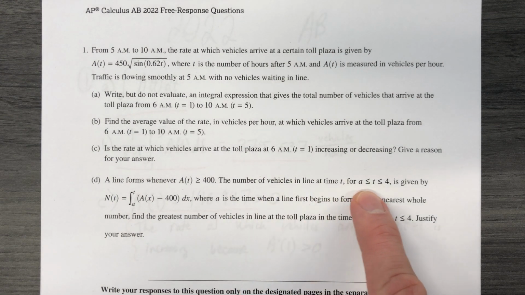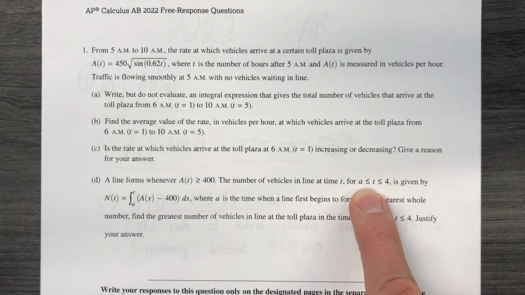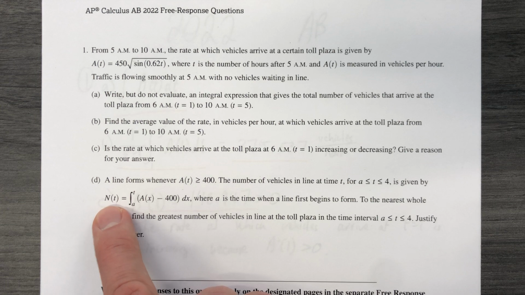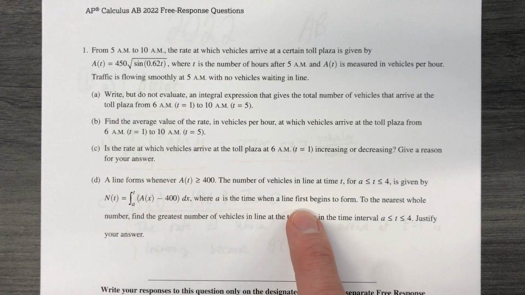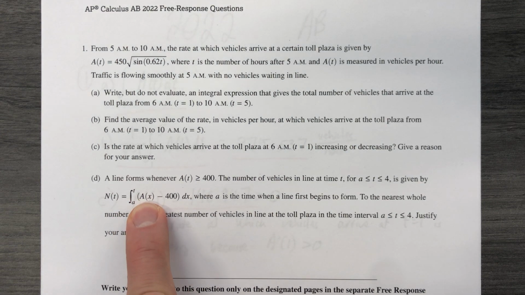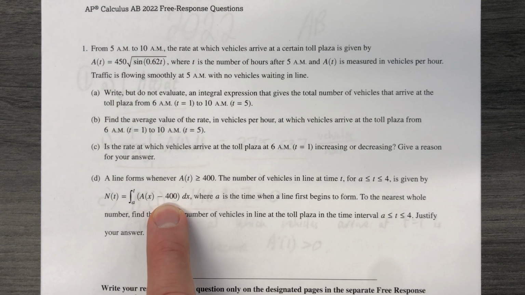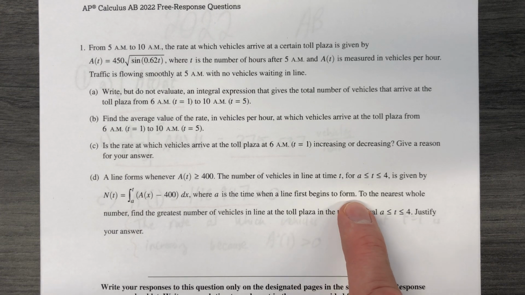Number of vehicles in line at time t for A to t to 4. Whoa, what's A? Hold that thought, just keep reading. Is given by n of t equals the integral from a to t of A of x minus 400 dx, where a is the time when the... whoa, already a little bit overwhelmed here, okay? Don't be. We are taking the integral of A of t, and then we're going to subtract 400, because getting the integral of a rate is going to give me the quantity. Keep that in mind. That minus 400 is handy too. a is the time when the line first begins to form.